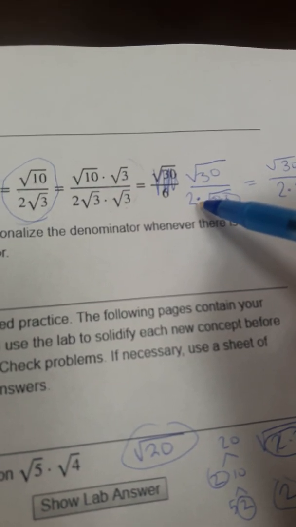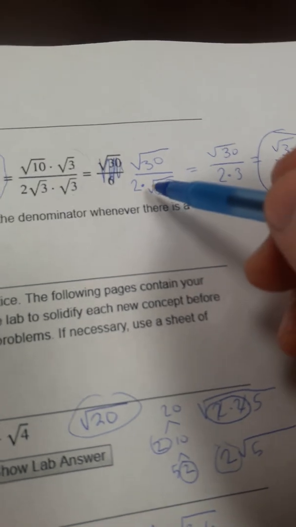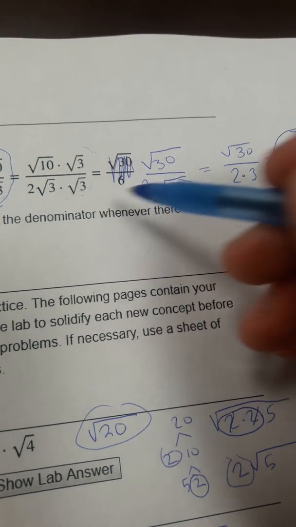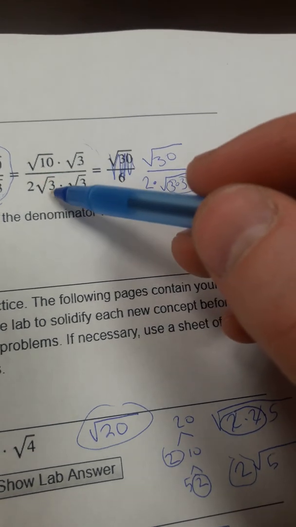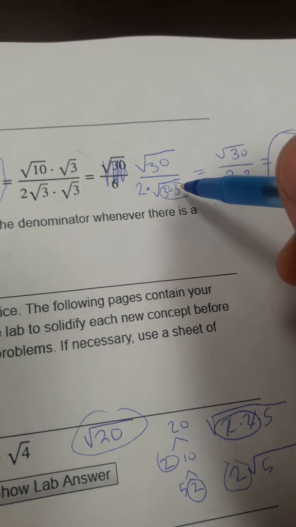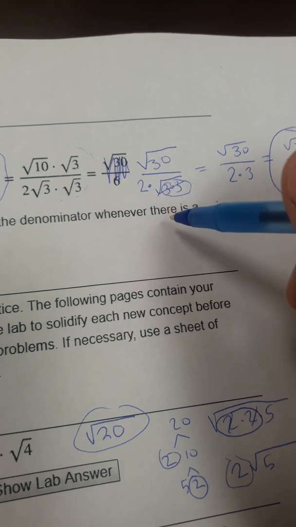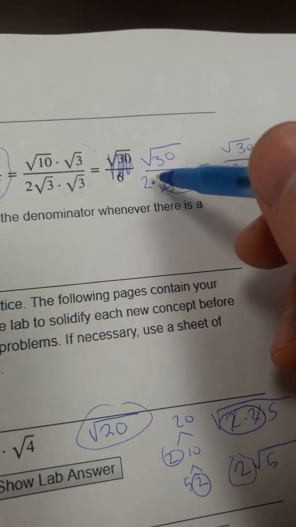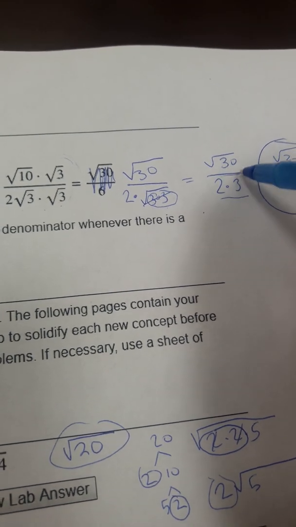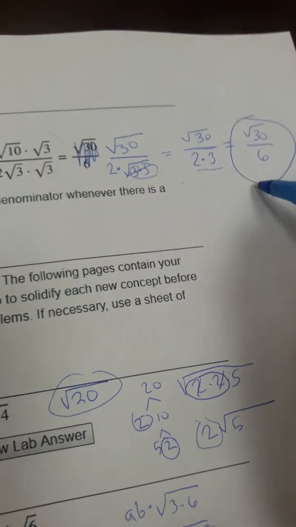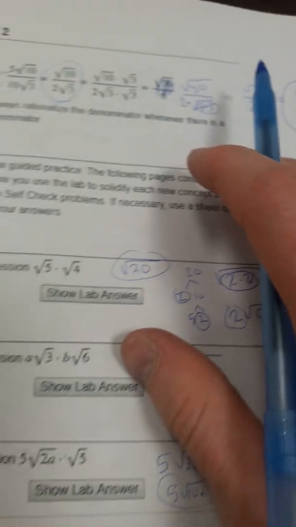And in the bottom, I have the whole number 2 times the square root of 3 times 3. Since there's a pair of 3s, I can cross these out on the inside and take one of the 3s outside the radical. So at the bottom we have 2 times 3. On the top we still have square root of 30. 2 times 3 is 6. So the answer is root 30 over 6.